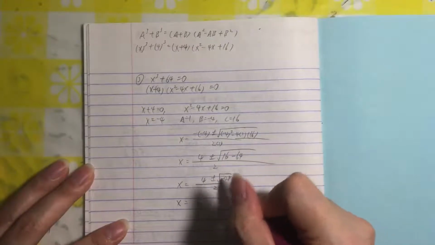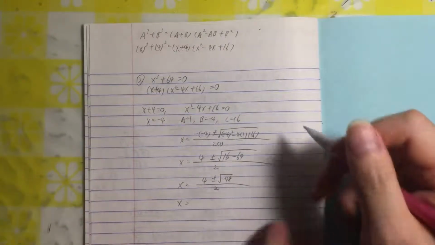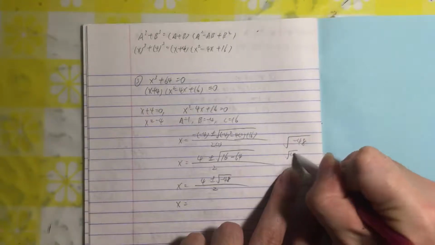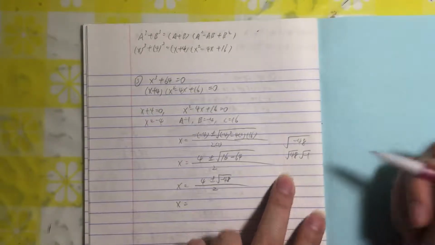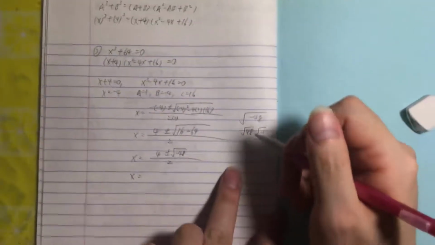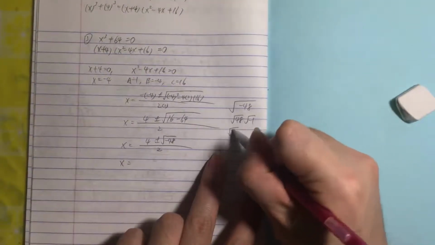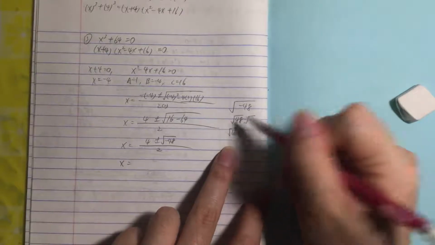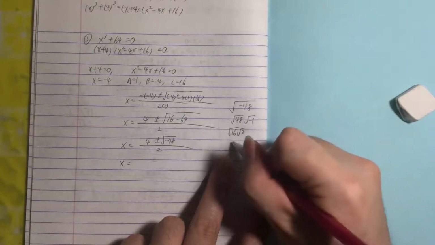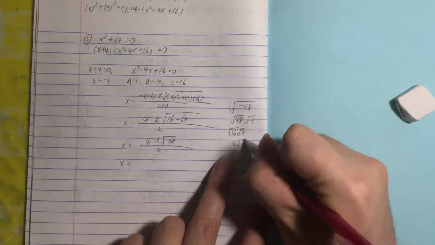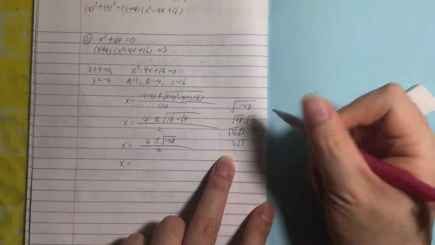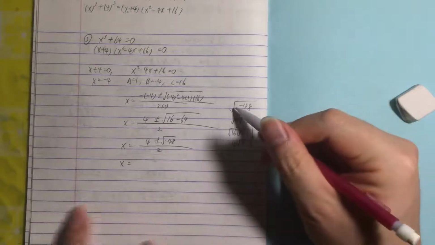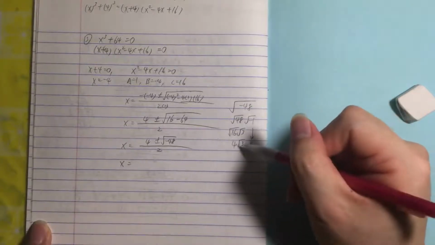Next, simplify square root of -48. Square root of -48 can be rewritten as square root of 48 times square root of -1. And square root of 48 can be rewritten as square root of 16 times square root of 3. 16 times 3 is 48. Square root of 16 is 4. Square root of 3 cannot be reduced, so I leave it the way it is. Square root of -1 is i. So square root of -48 is 4 square root of 3 i.